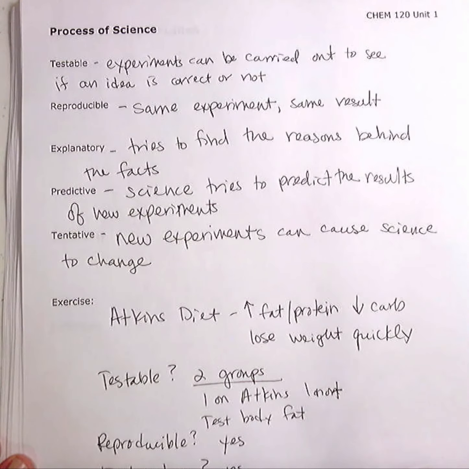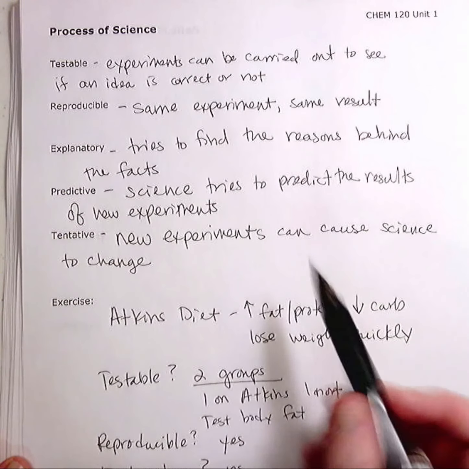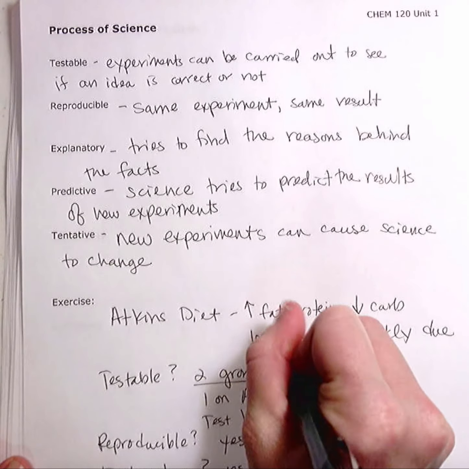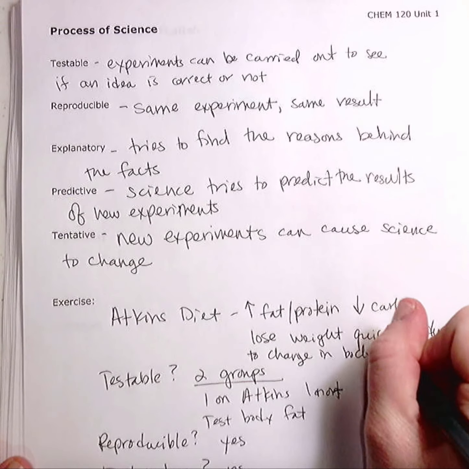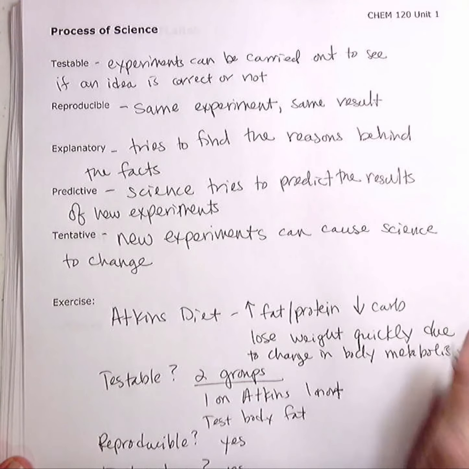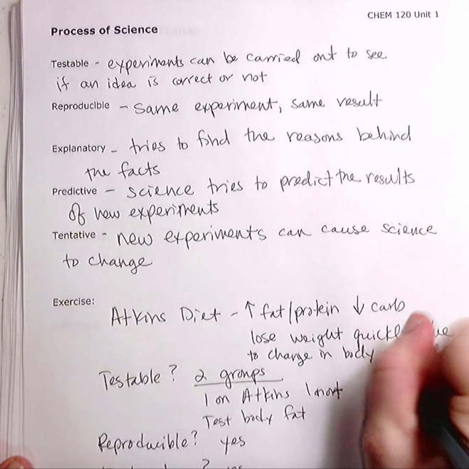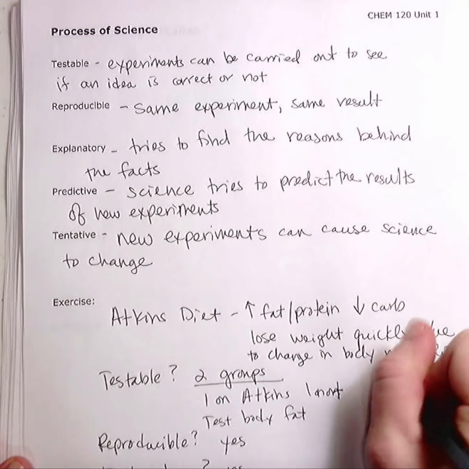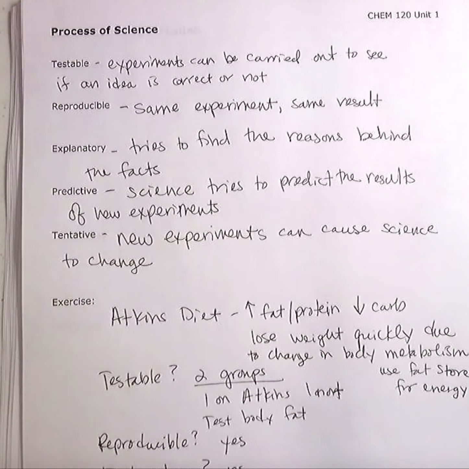So, let me add up here: lose weight quickly due to change in body metabolism. So you use fat stores for energy. Okay?